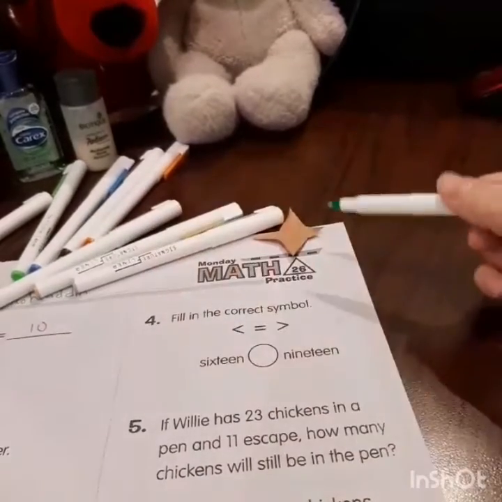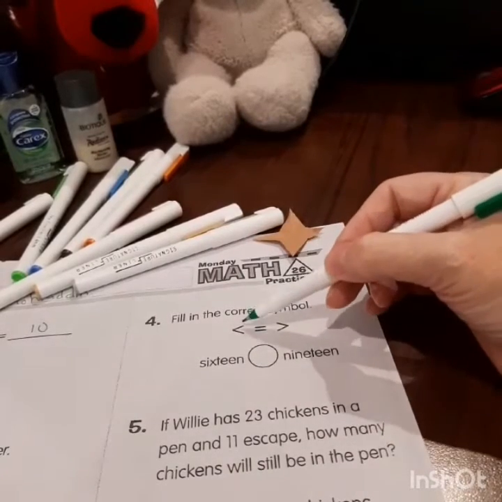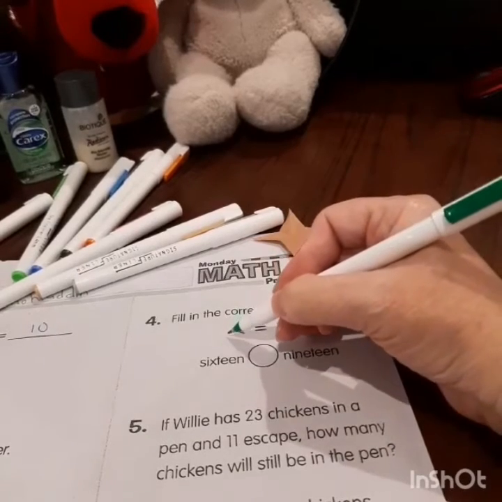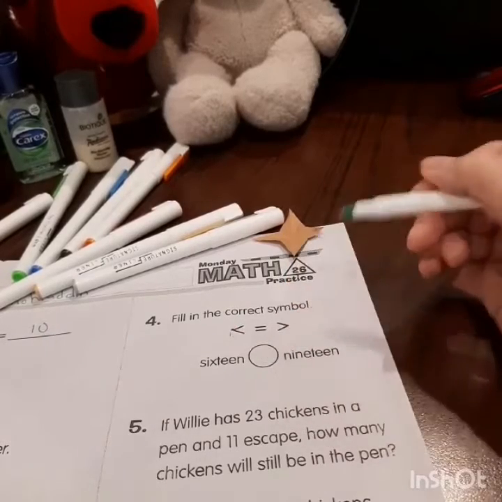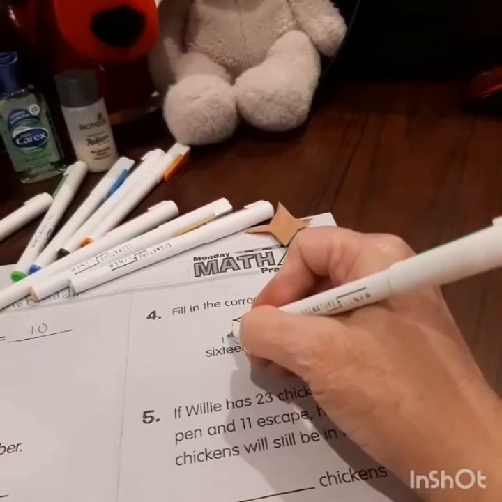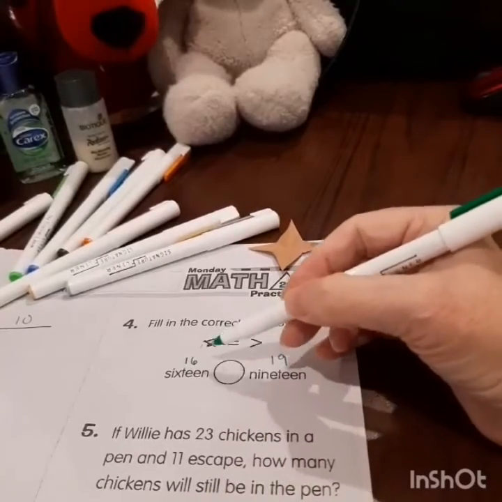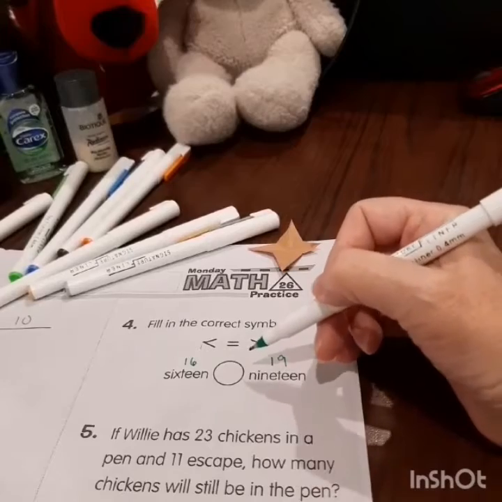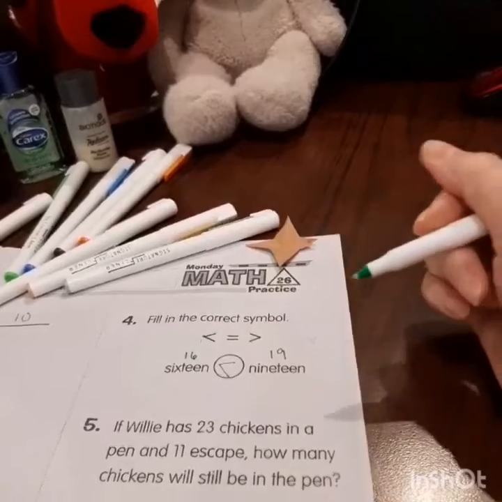Okay, next one. Fill in the correct symbol. It says this is less than, equal to, or greater than. I look at this side when I'm reading it, so it's the small side, so I say less than. 16 is blank 19. If you would rather have the numbers, you can write like this, 16, 19. So is 16 less than 19? Is 16 equal to 19? Or 16 greater than 19? 16 is less than 19. Make sure you put the right symbol.